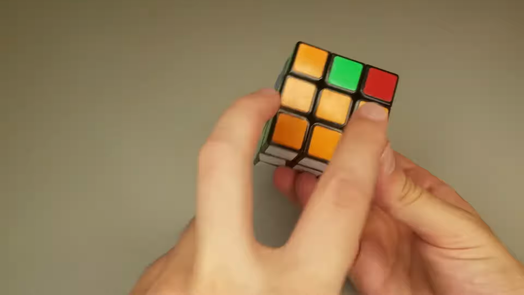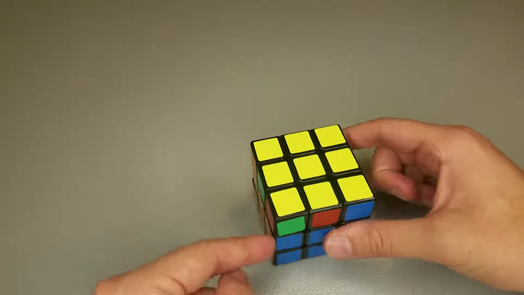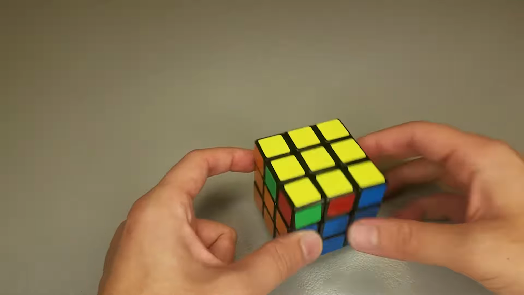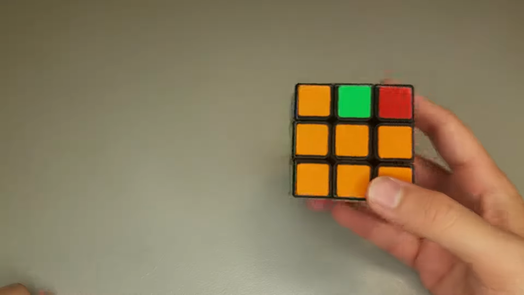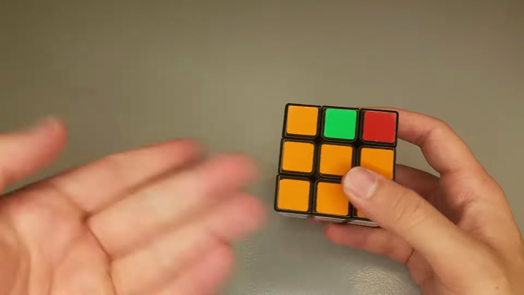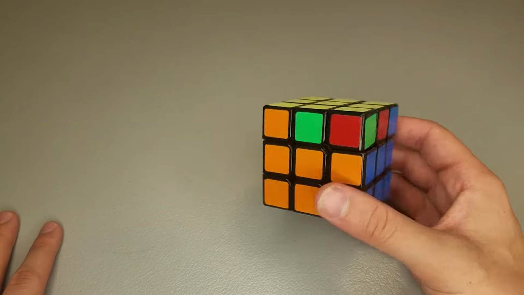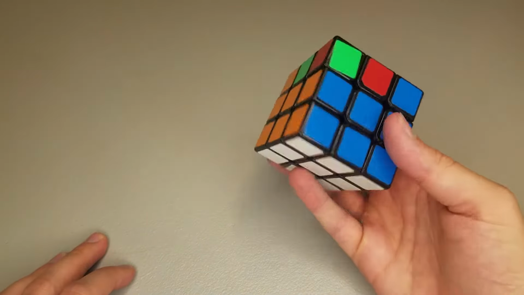Now you may run into the case where both of these are mixed up, so this is right here and this is right here. Then you just need to put one of the pieces into that spot and then basically do what I showed you just there. So that's about it for learning the second layer.